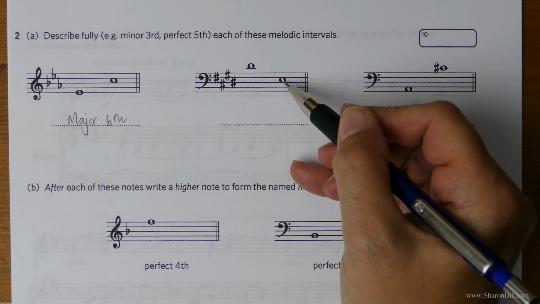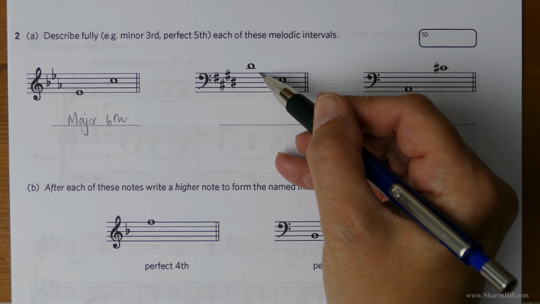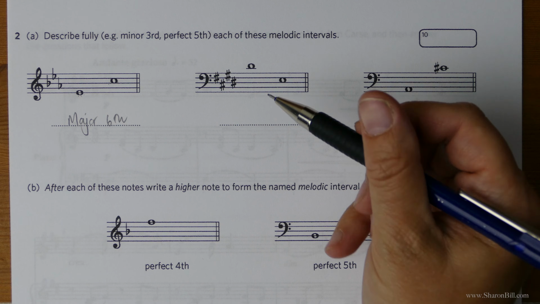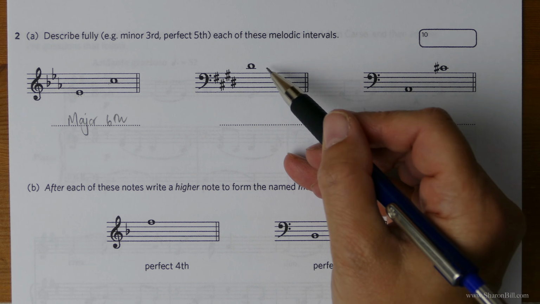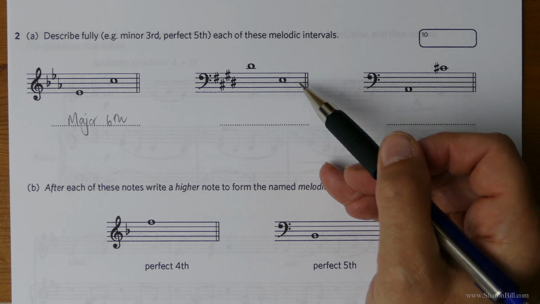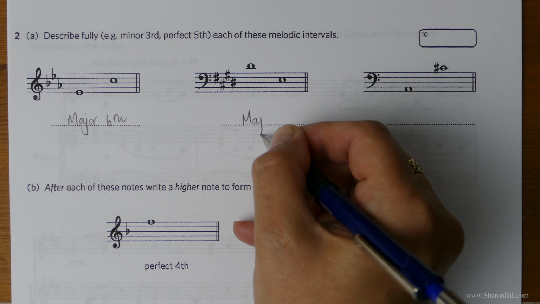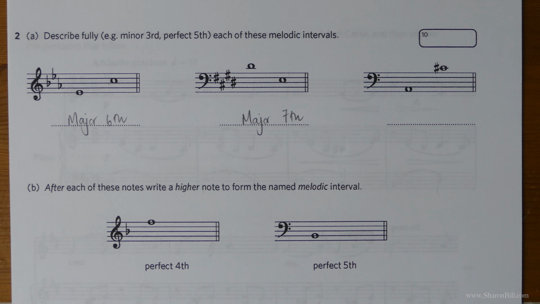Let's have a look at this one. So we're counting from the bottom note up, even though it comes second. 1, 3, 5, 7. So we've got a 7th, that's half your marks. And then you'll notice we're going from an E, we're in the bass clef now, E to a D sharp. So don't forget your key signature. D sharp is part of E major, and so we've got a major 7th. Let's look at the next one.